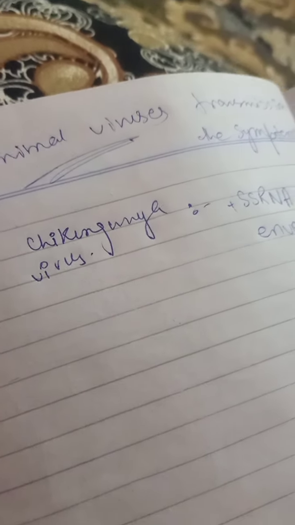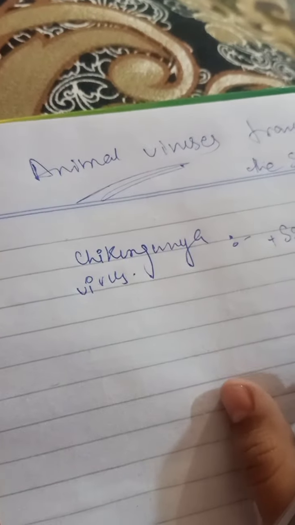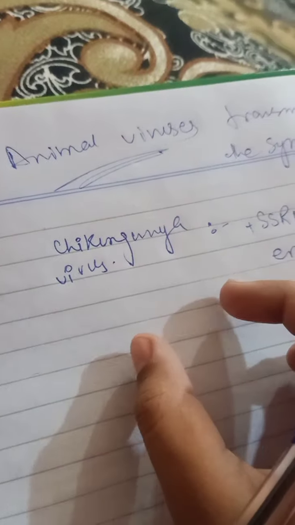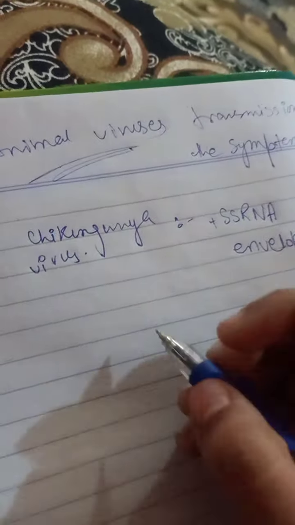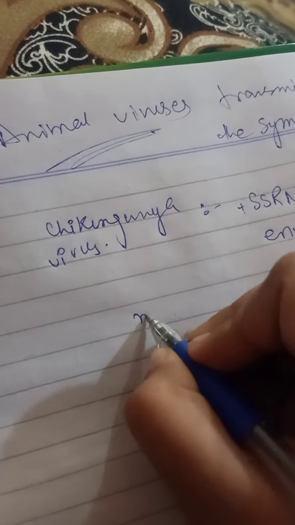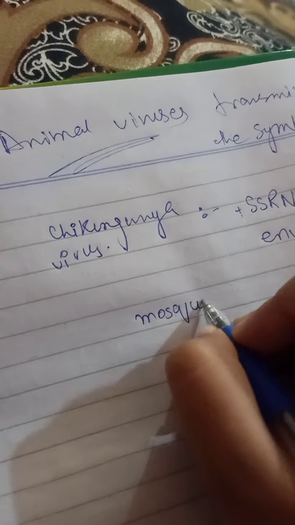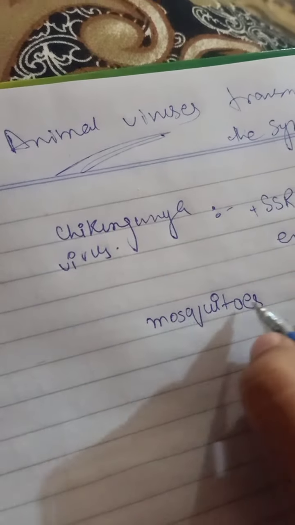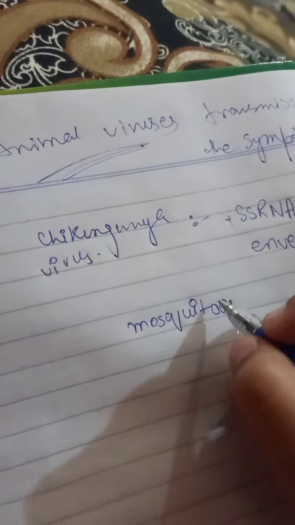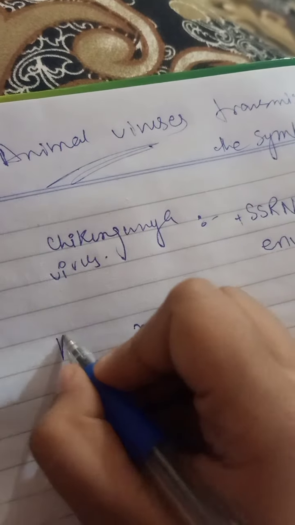And if you're talking about the vector through which the virus appears in our body, that is the mosquitoes, Aedes mosquitoes.